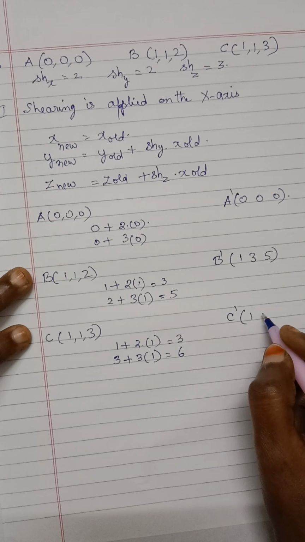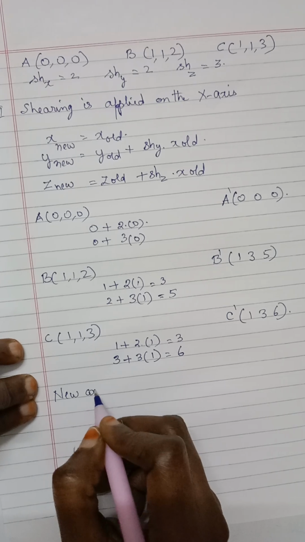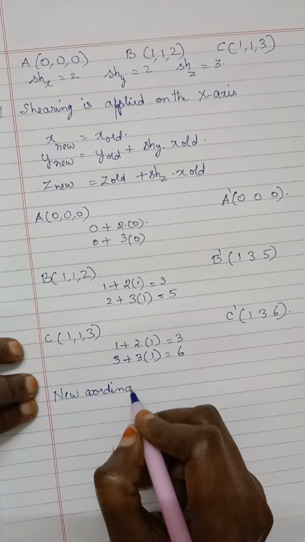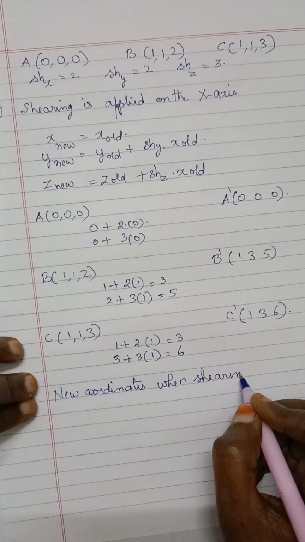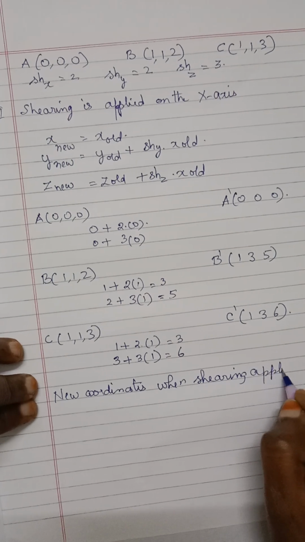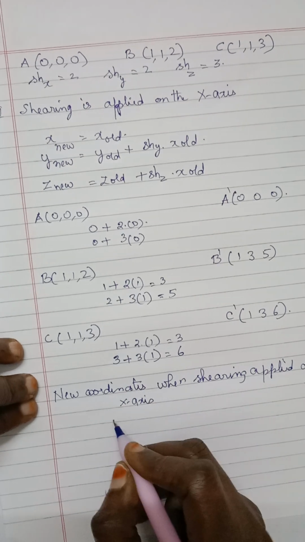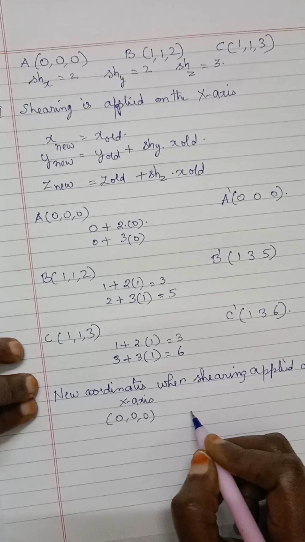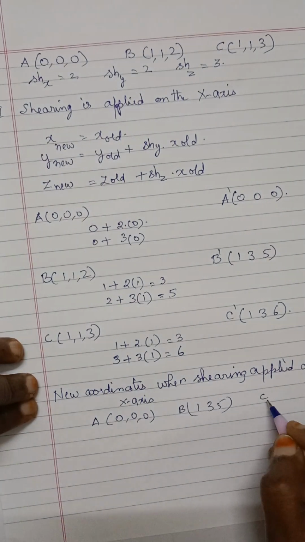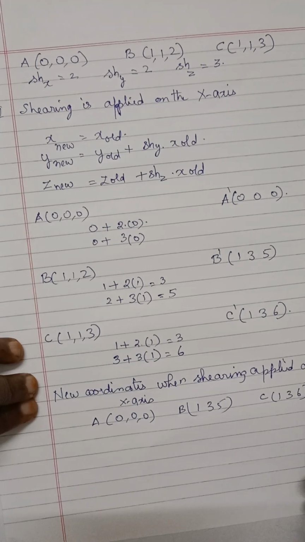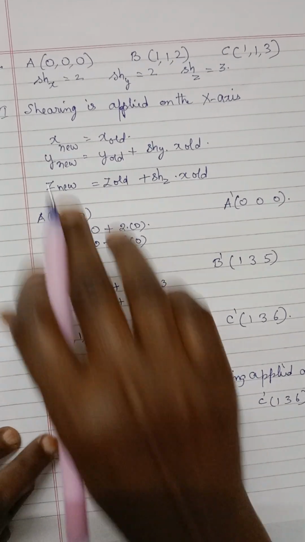So the values will be 1, 3 and 6. So the new coordinates when shearing is applied on the x-axis will be A (0, 0, 0), B (1, 3, 5) and C (1, 3, 6). In this way you can find the shearing applied on the x-axis.